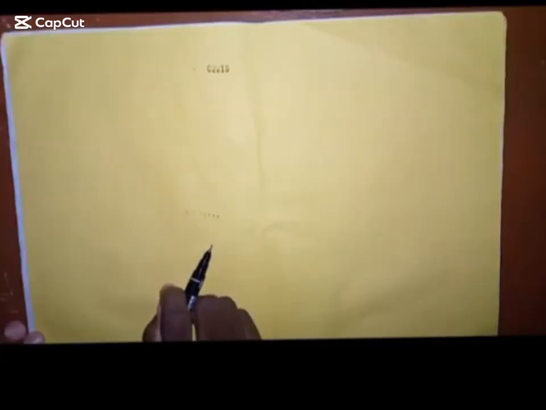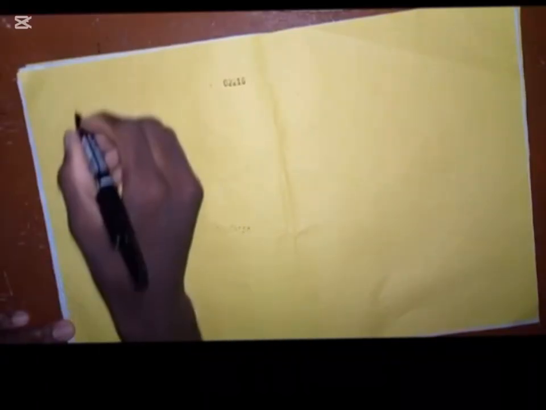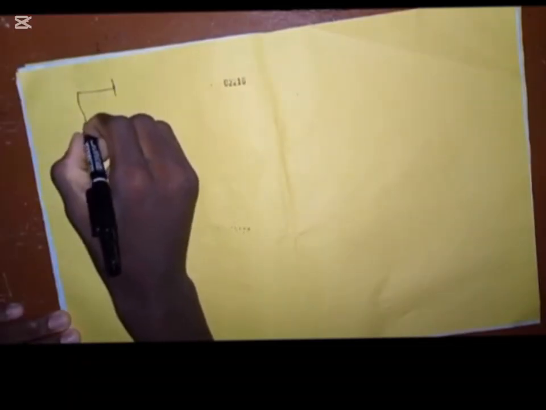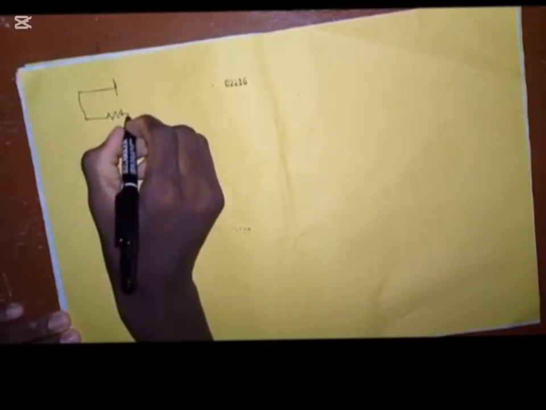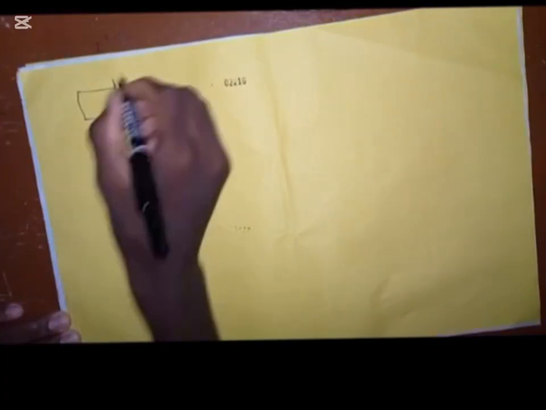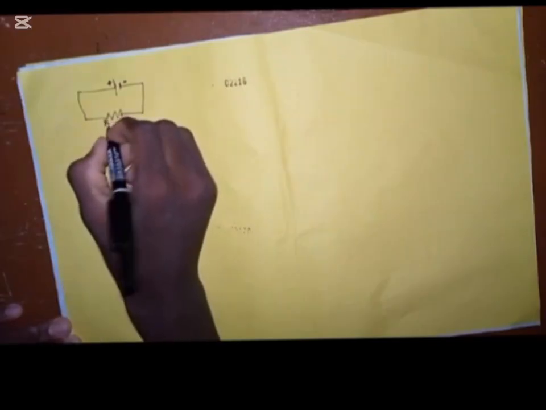In this video, we're going to go over some basic equations under Ohm's law, electric current, and power. Okay, electric current. Let's say we have a circuit. Here's our resistance, here's our negative terminal, and here's our positive terminal. So the current passes from the positive terminal to the negative terminal.